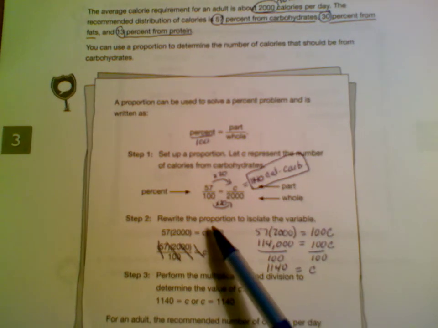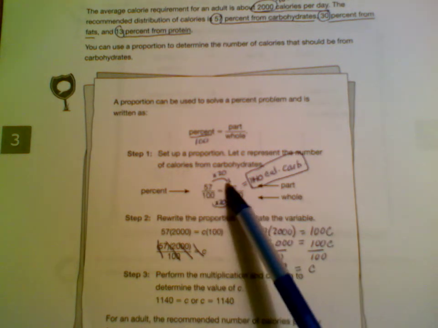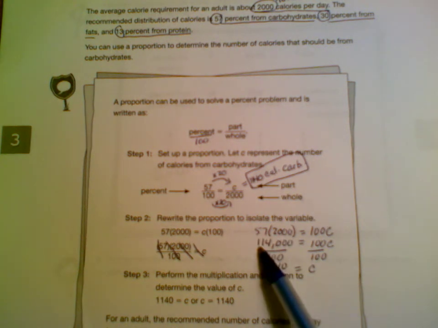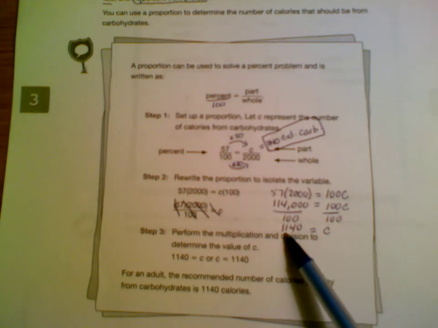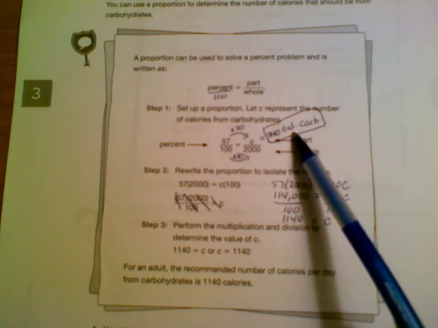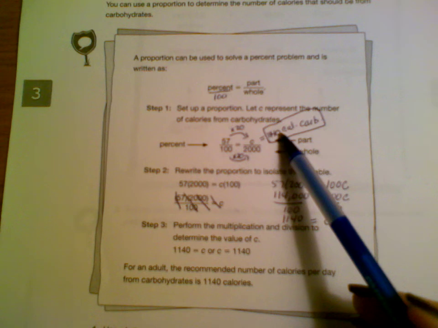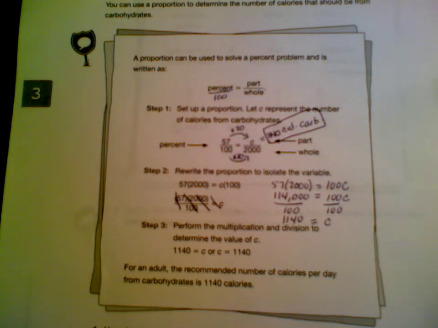Another way we could do this is to use means and extremes. If we multiply this, and I'm rewriting it over here, we get the 100C and 57 times 2,000. So the means equals the extremes. When you multiply these, we get 114,000 equals the 100C. I am isolating the variable, so I'm dividing both sides by 100, and I get the exact same answer that we had up here. If you prefer to use means and extremes, that's fine. If you prefer scaling up, that's fine too. So for an adult, the recommended number of calories per day from carbs would be 1,140 calories.